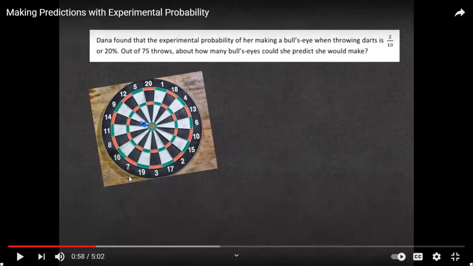Can anyone tell me what you understood until now from this example? We discussed something like this before. Dana made a bullseye at throwing darts. She made it only twice, she had 10 throws.